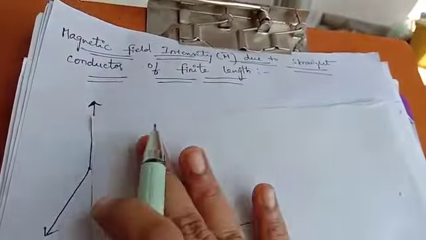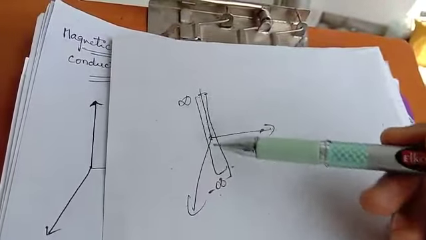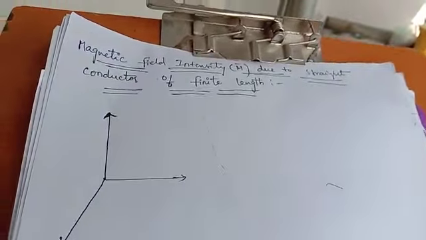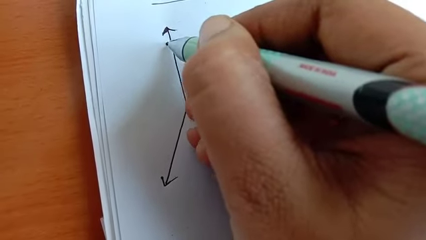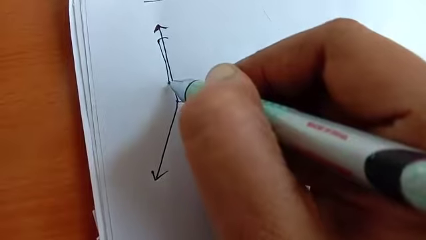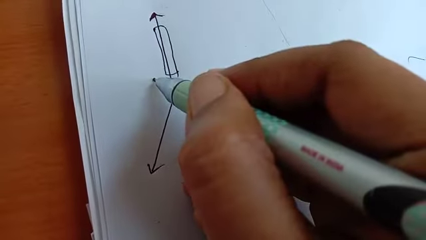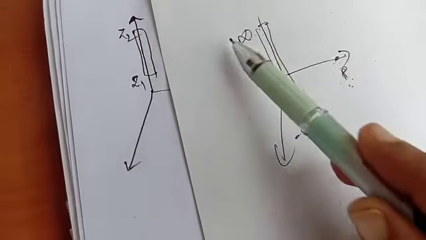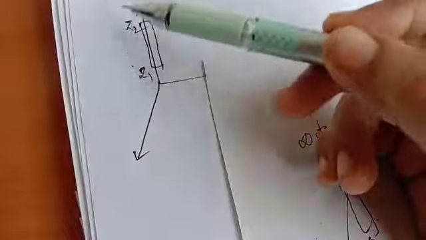Same process here also. We are considering the current carrying conductor, but instead of taking it from minus infinity to plus infinity, here we will be considering only a finite length. Let's suppose this is the finite length of the conductor. So let the conductor limits be from z1 to z2. Earlier we considered the limits from minus infinity to plus infinity. Here, since it is finite, let the values be from z1 to z2.